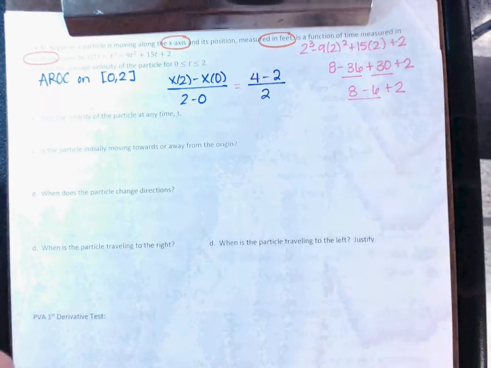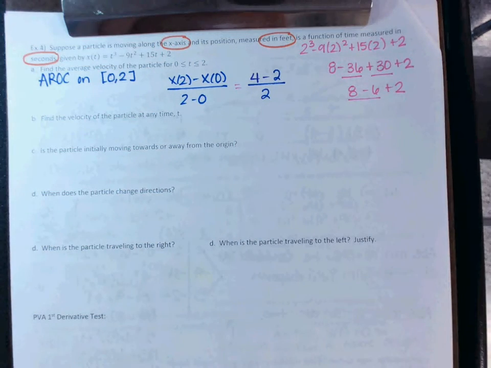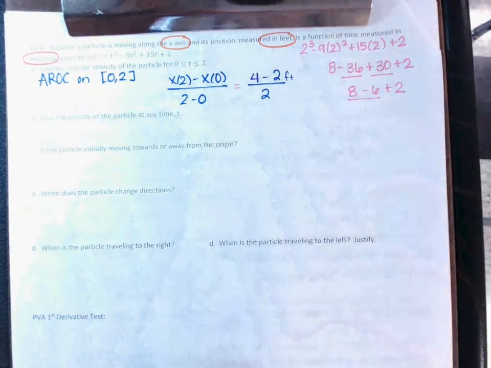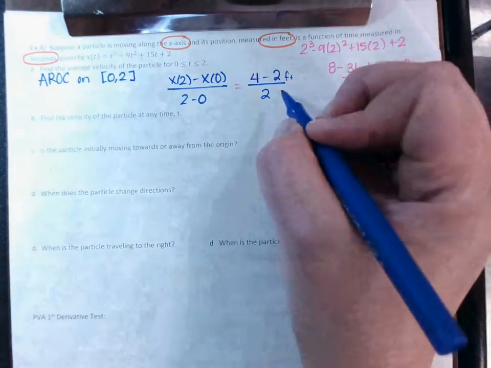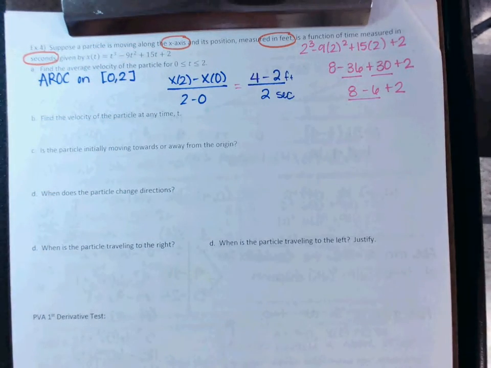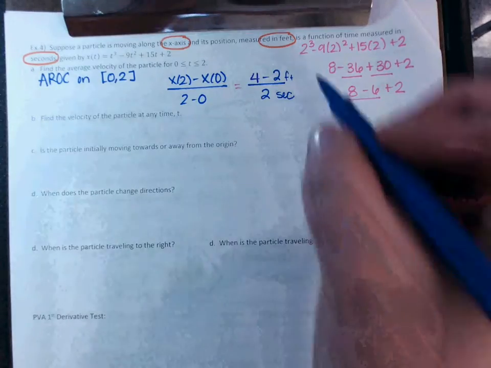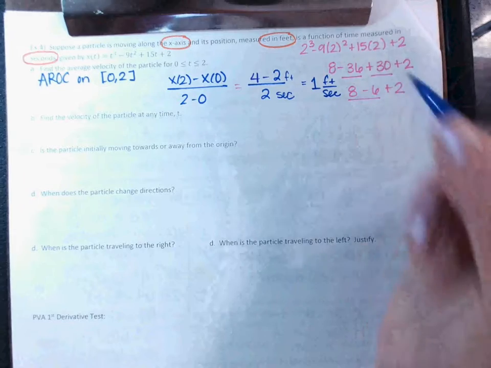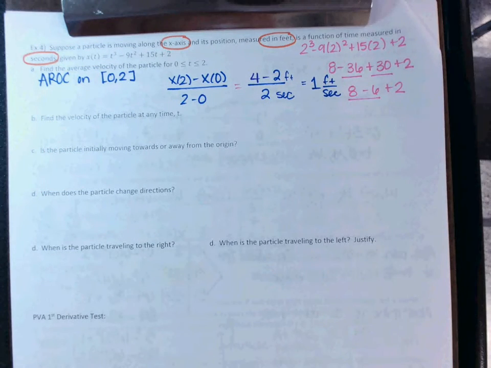Now, before we keep going, let's include units. The top is x of t, or position, measured in what? Feet. What's the bottom, time, measured in? Seconds. So then if I have 4 minus 2, that's 2 feet per 2 seconds, or 1 foot per second. Okay? So the average rate of change from 0 to 2 is a foot per second. Okay, let's go on to part B.